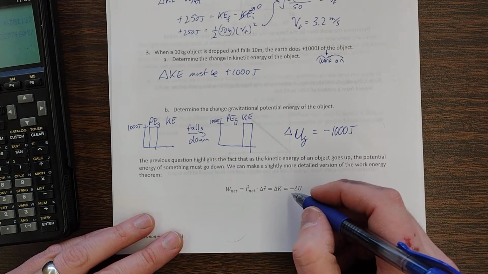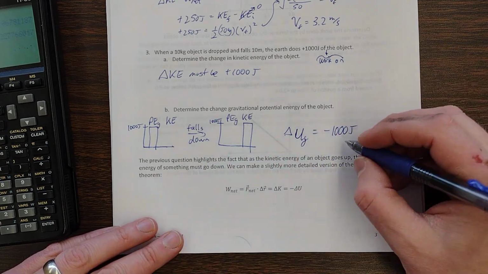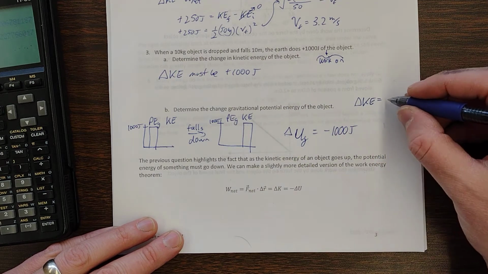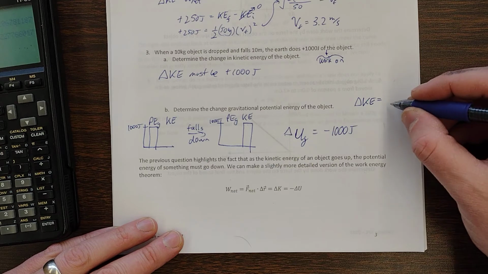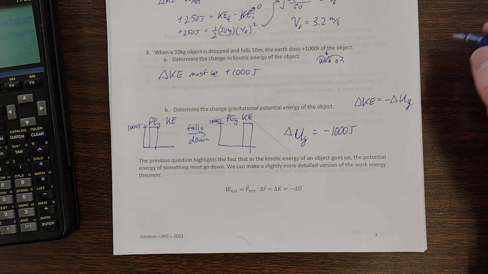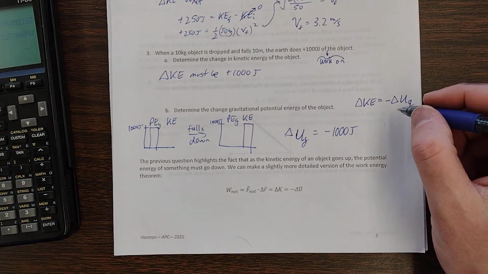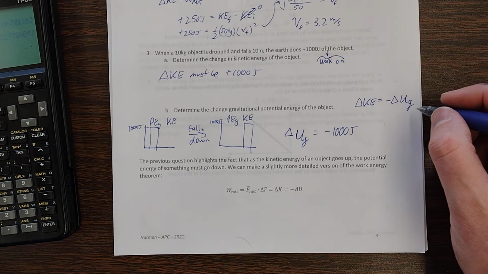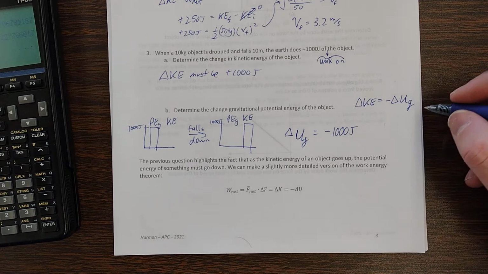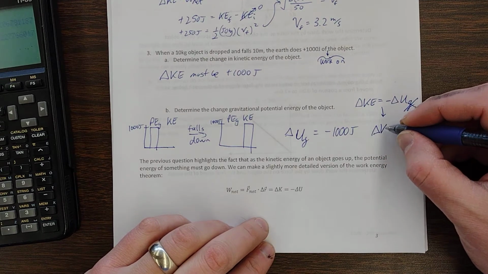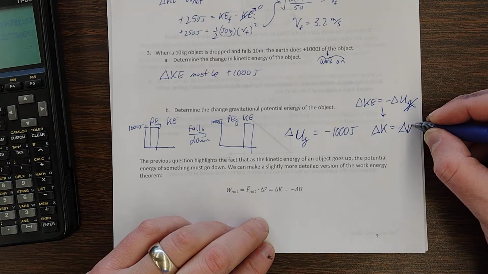Alright, so that brings us to a result here. What we get from that is delta KE always equals, well, I shouldn't say always. It's equal to negative delta UG, or delta PEG in this case. The problem is if there's internal energy factored in. I really should be saying just delta U. I should leave off the G. I should really be saying delta K equals negative delta U.